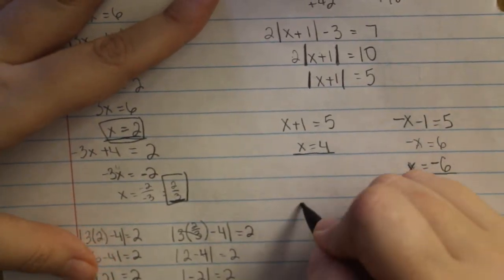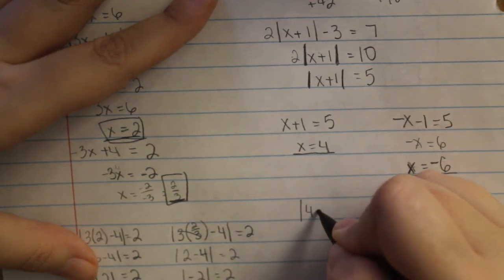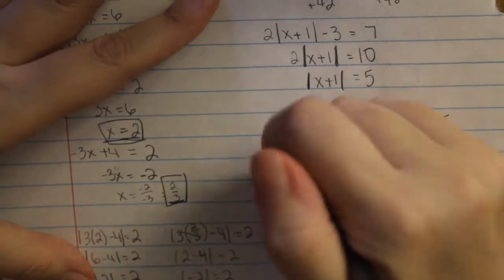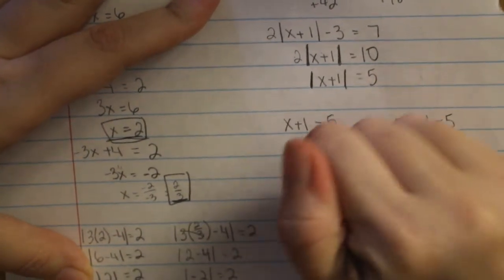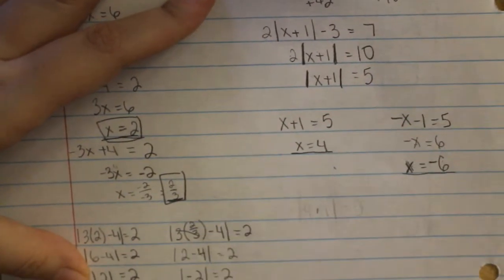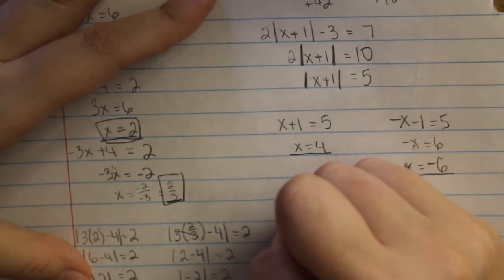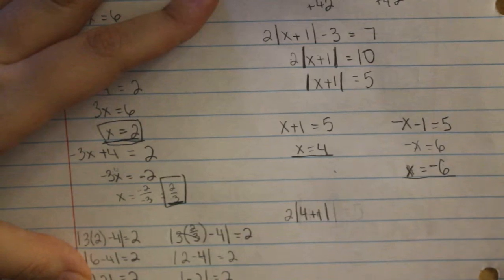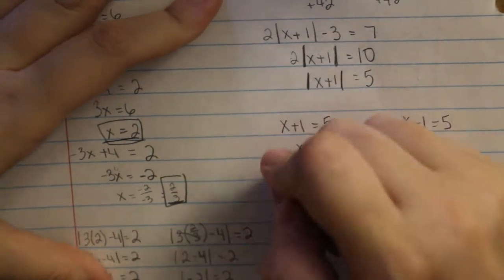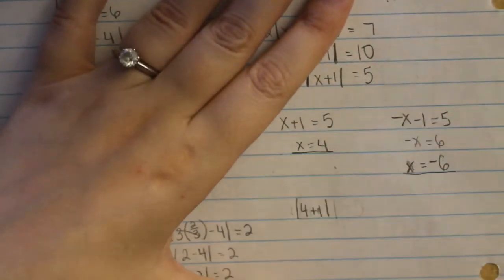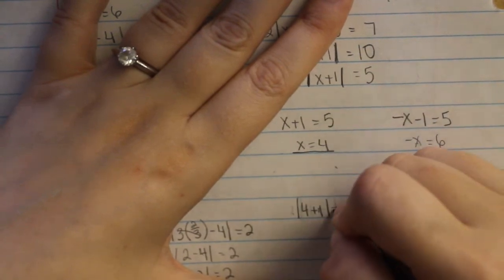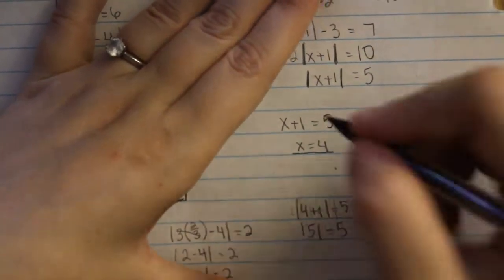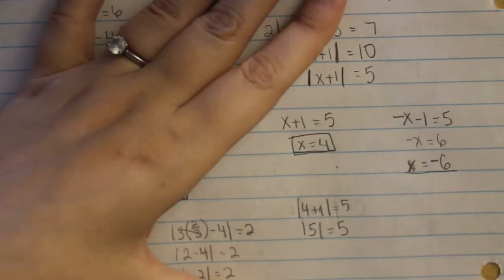So we are going to look at this. I'm going to plug this in. Absolute value of 4 plus 1 equals 5. Oh wait, we have to plug it back into the original. That's right, we've got to plug it back into the original. So 2 times absolute value of 4 plus 1. Actually, I don't see why we have to do that. Let's plug it into the solved one. So 4 plus 1 equals 5. So the absolute value of 5 equals 5. That is correct, so 4 is our answer.